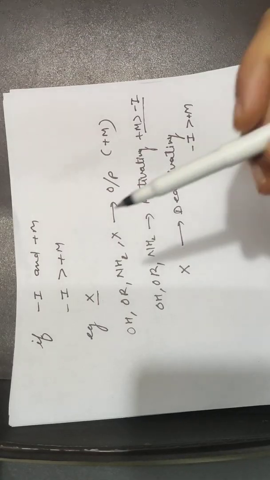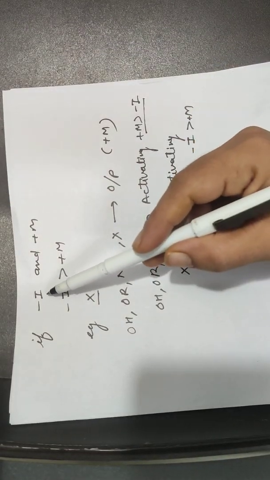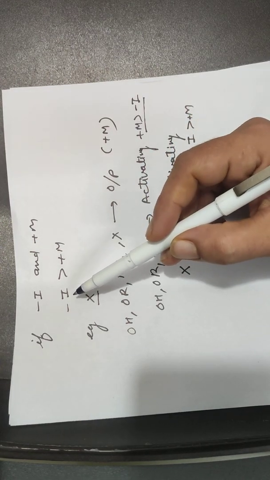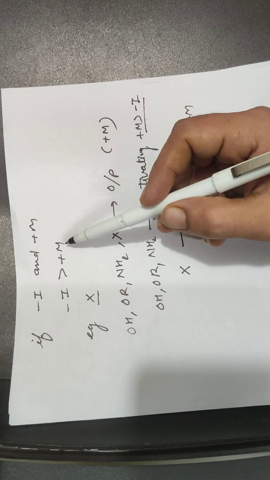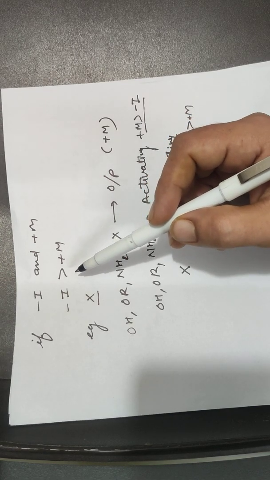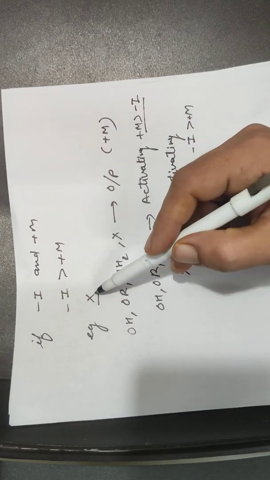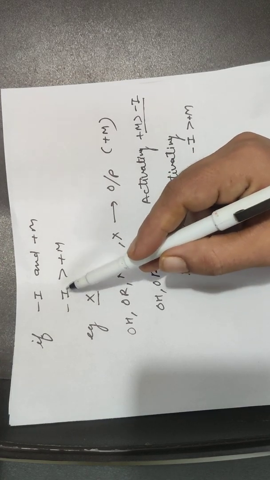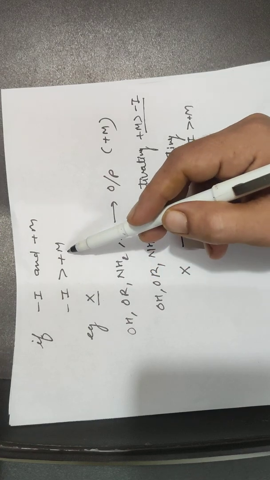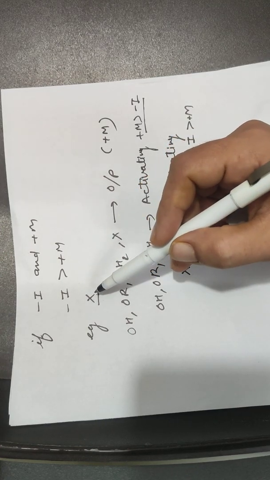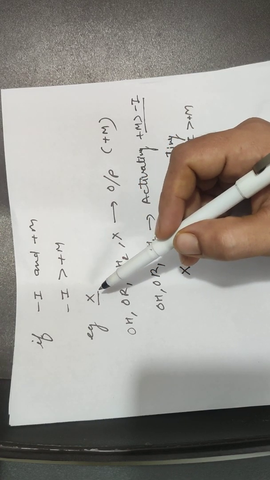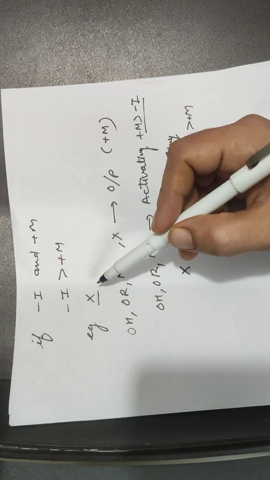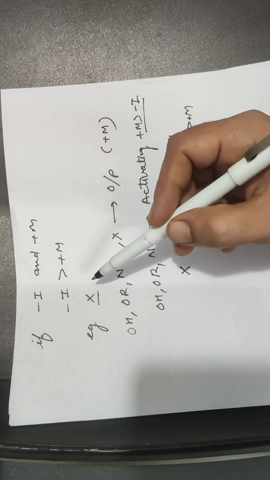Now let's talk about those functional groups which are having the combination of minus I and plus M. In case, in any of the functional groups, if the minus I effect dominates over plus M, then that group also becomes deactivating. Its best example is halogen. X is having minus I and plus M, and its minus I dominates over plus M effect. That means when the halogen is present on the benzene ring, it will deactivate the benzene ring for further electrophilic substitution. X is called a deactivating group.